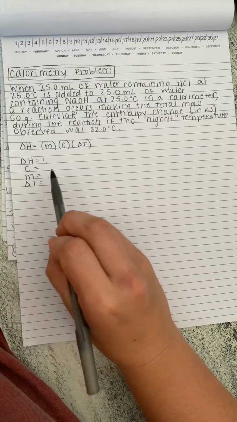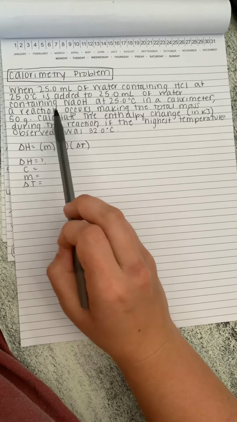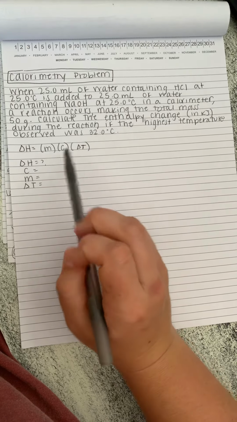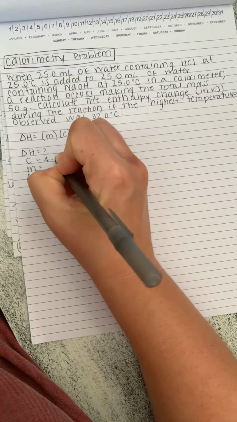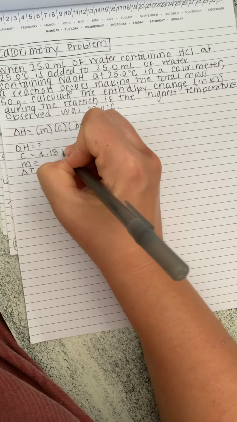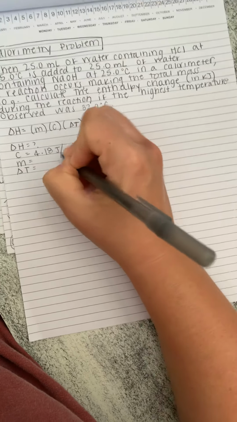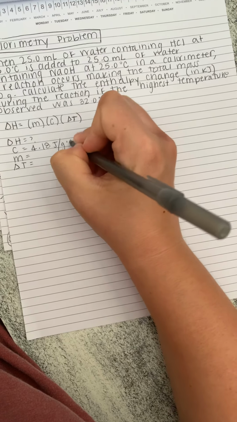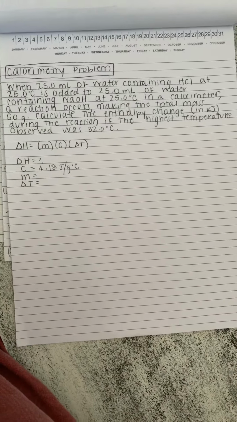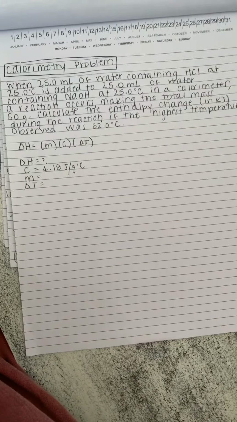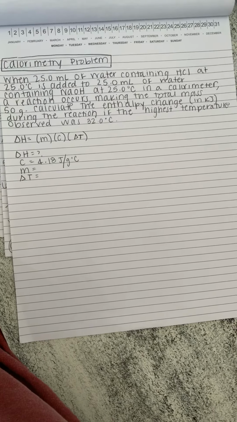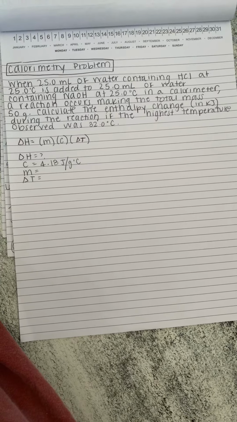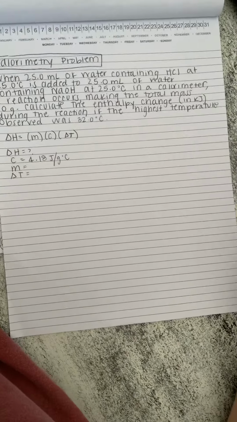So the specific heat of water, because water is what we're talking about in the problem, is 4.18 joules per gram Celsius, okay? So that's probably where a lot of confusion came from, like, where on earth is this number coming from? So again, with these kinds of problems, I'm always going to give you the specific heat, okay?